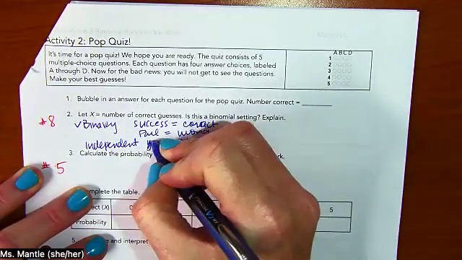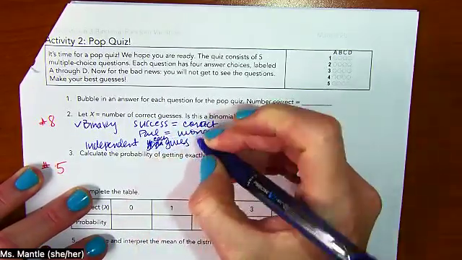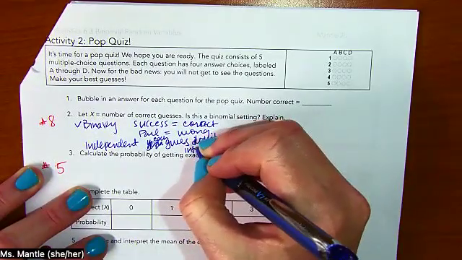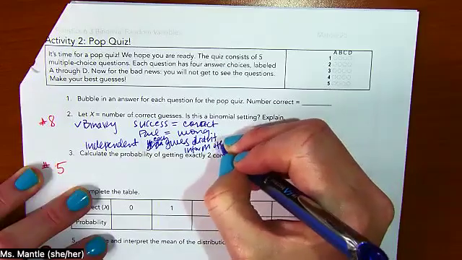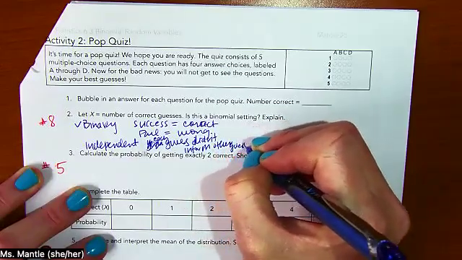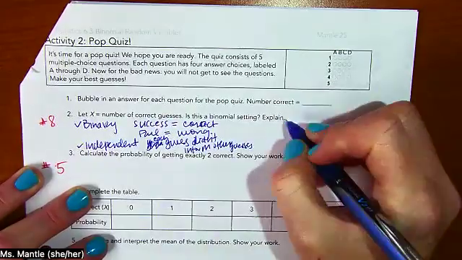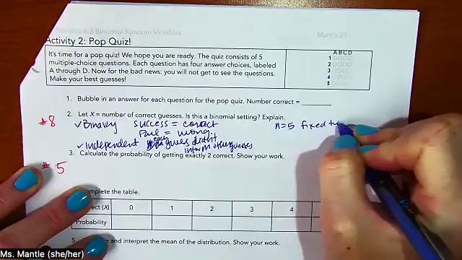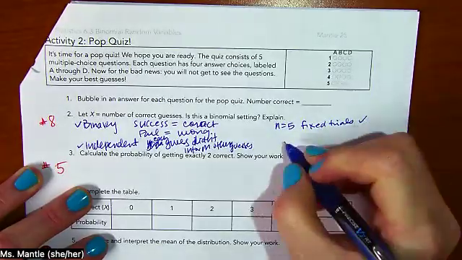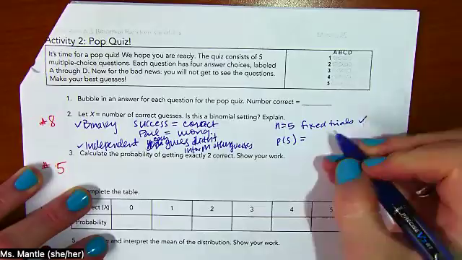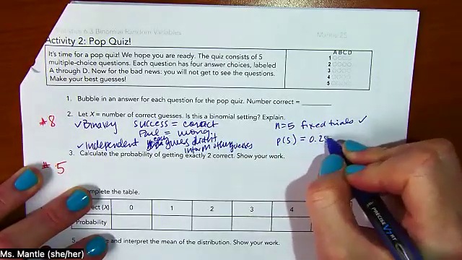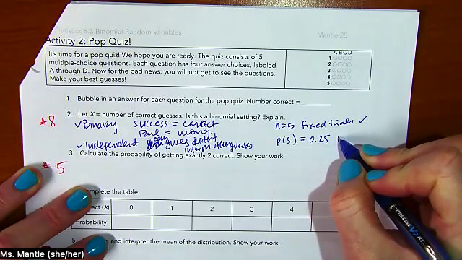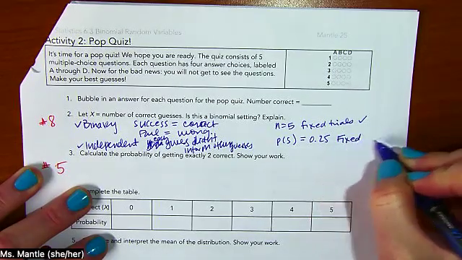Maybe we want to say each guess did not inform other guesses. So, okay, N equals 5, and this is fixed trials. Check. And the probability of success: there are 4 answer choices, so we've got a 0.25 success probability, which is constant. You could say fixed here as well.